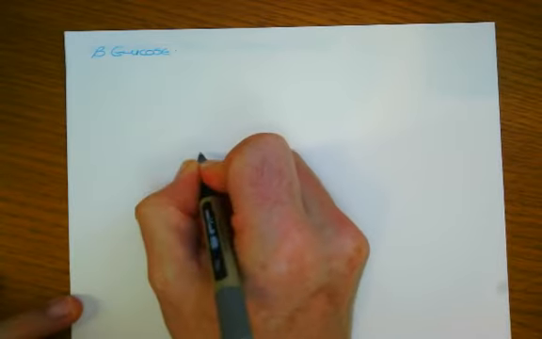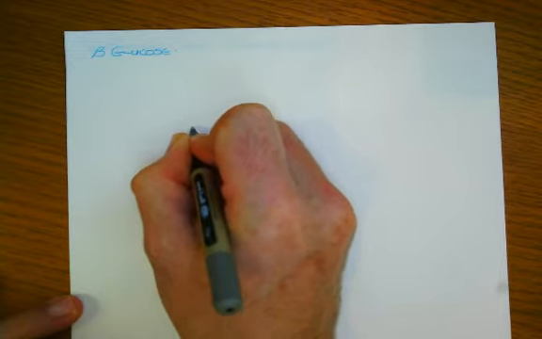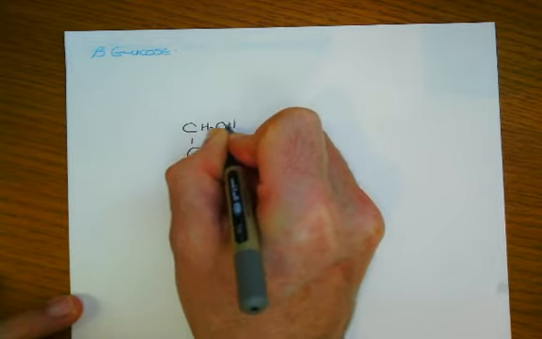So moving on to beta glucose. So this is beta glucose, and it's very similar, slight difference, so make sure you are aware of that. I'm going to draw out the molecule again, starting again with carbon 5, bonded to carbon 6.